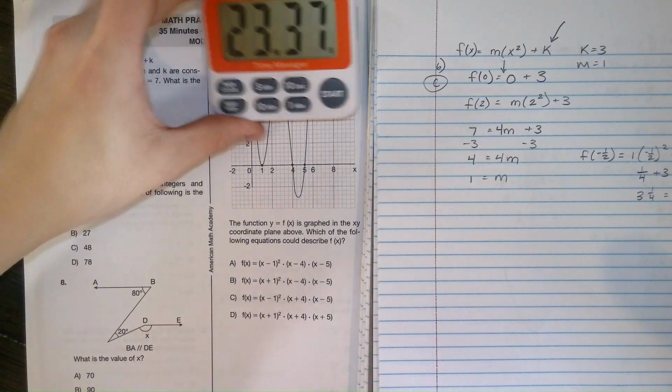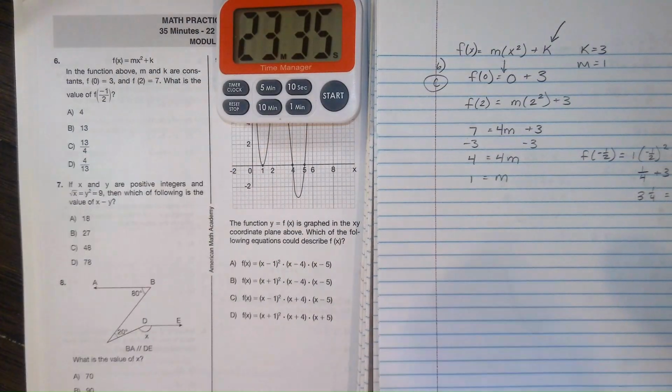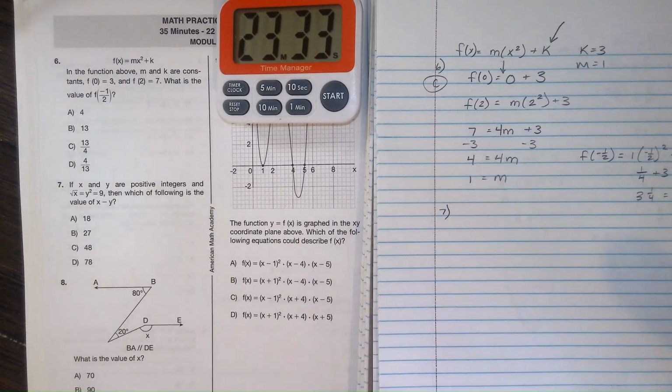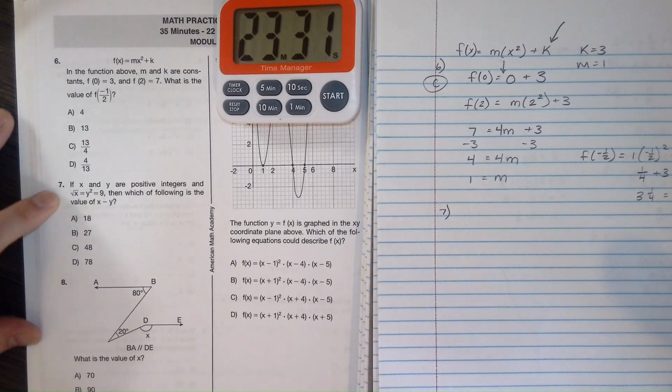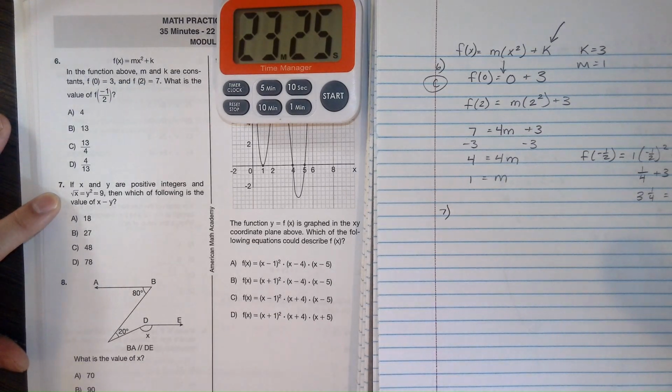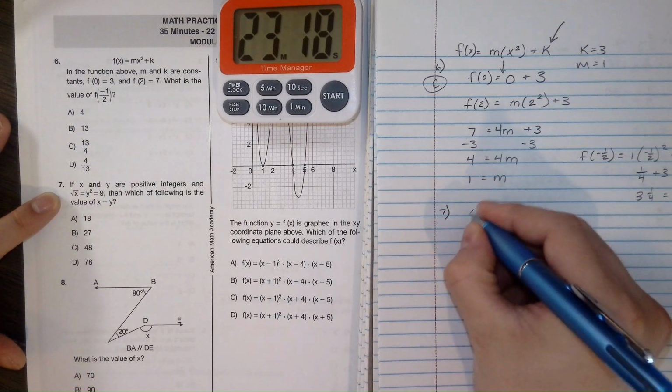All right, look at the time, 23 minutes, and I'm on number 7. I have 15 left. All right, got to pick up the pace. If x and y are positive integers and the square root of x equals y squared, which equals 9, then what is the value of x minus y?